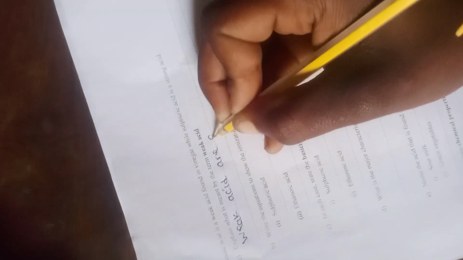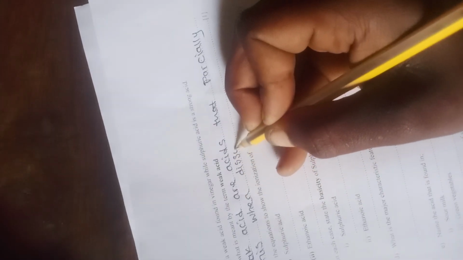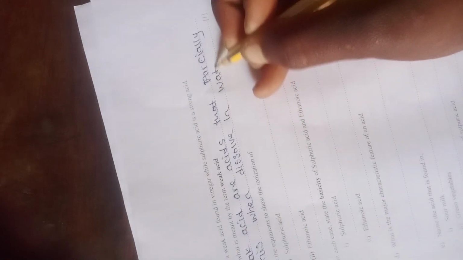Weak acids are acids that partially ionize when dissolved in water. This is what a weak acid is.